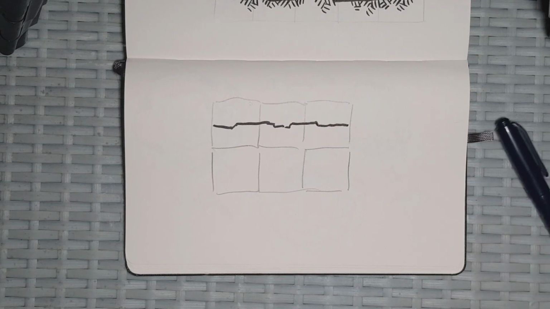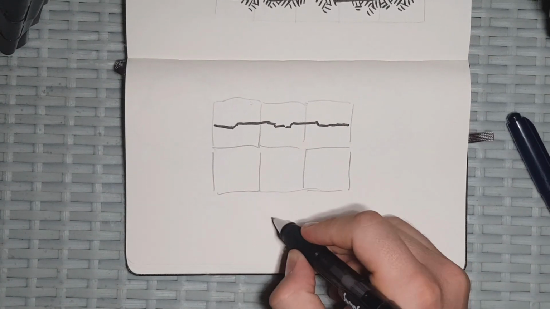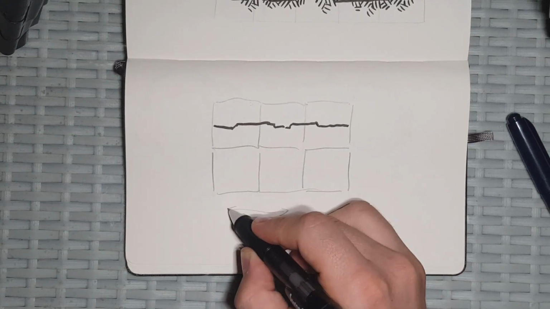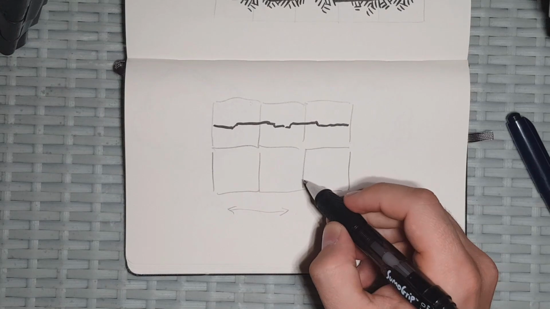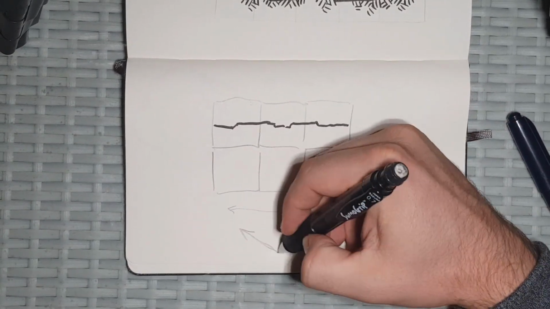Next, I'm going to figure out that our stairway is going to be 2 tiles wide, these 2 tiles in fact, and it's going to go up in this direction.